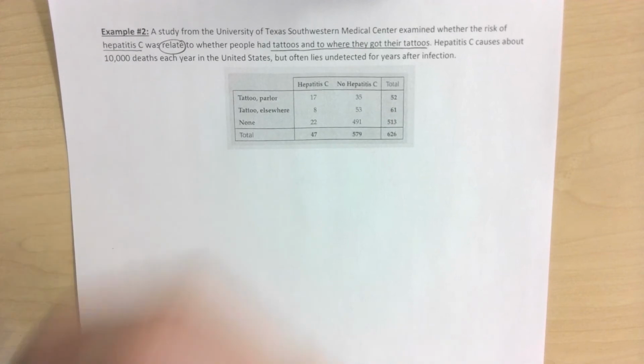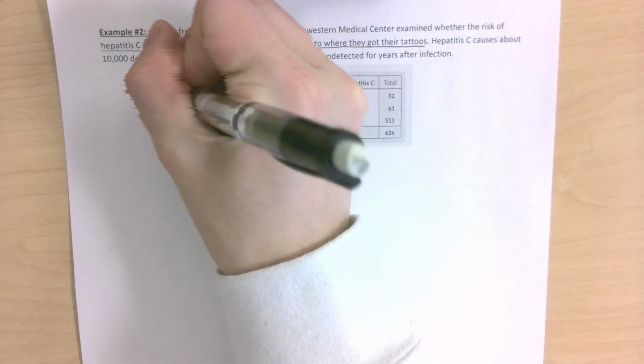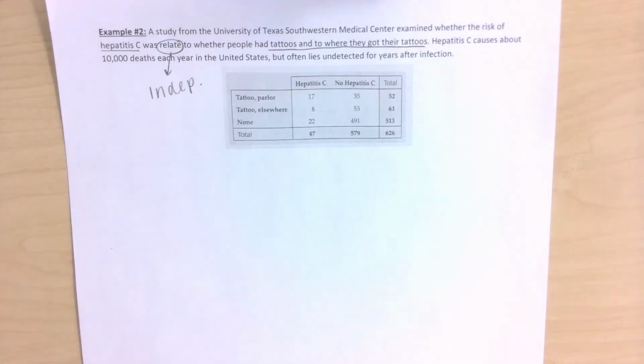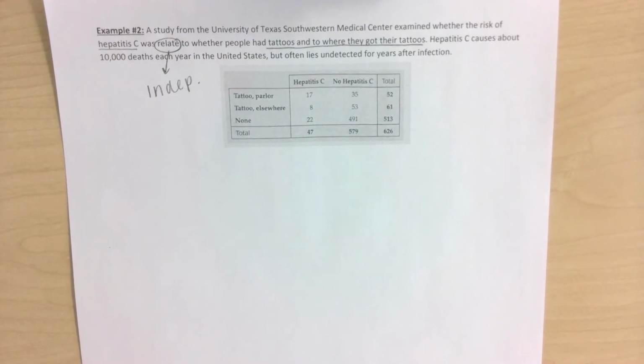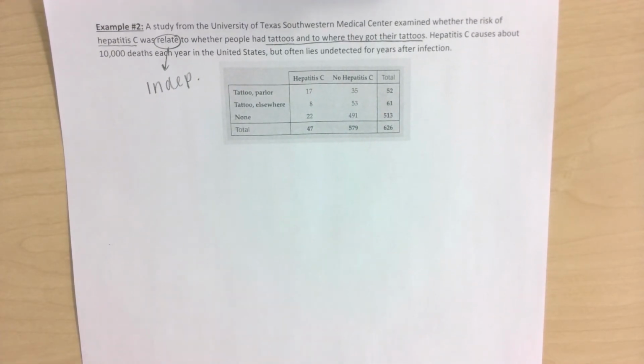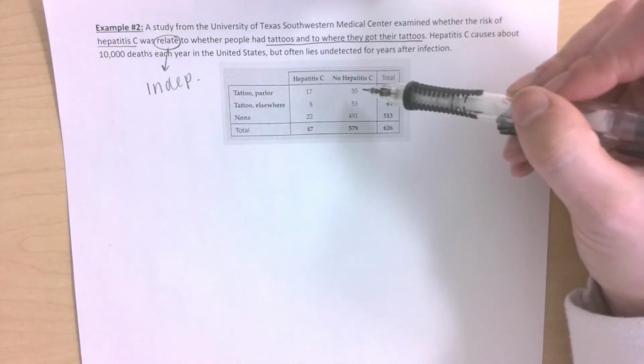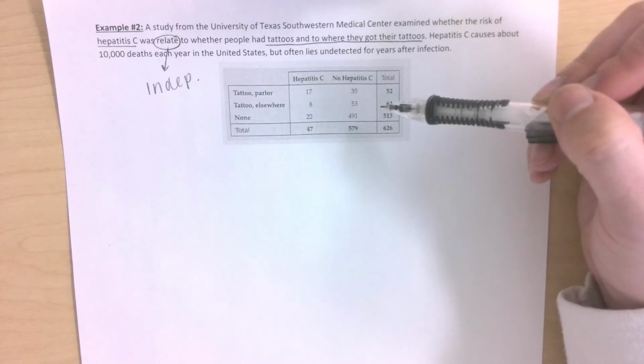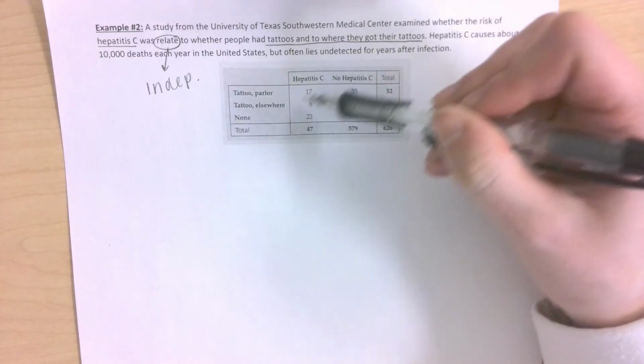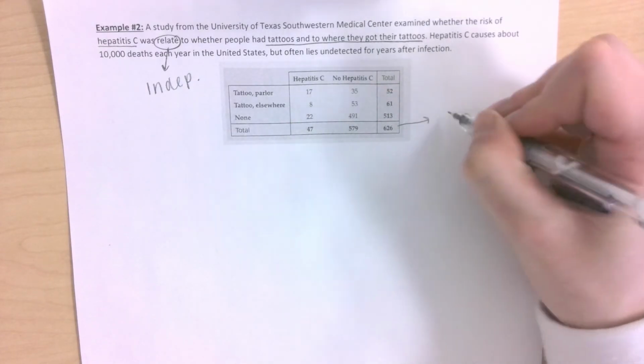Okay, that word related there is telling me that I should probably run a test of independence. Another way that you could think about this is when we were collecting our data, I probably didn't split people up into two groups right off the bat. I probably just went up to people and said, hey, do you have a tattoo? Okay, let's write that down. Where'd you get your tattoo? All right, awesome, you got it at a tattoo parlor. Oh, and you do not have hepatitis C? Awesome, I'm going to put you in this group here. This probably came from just one group of people.